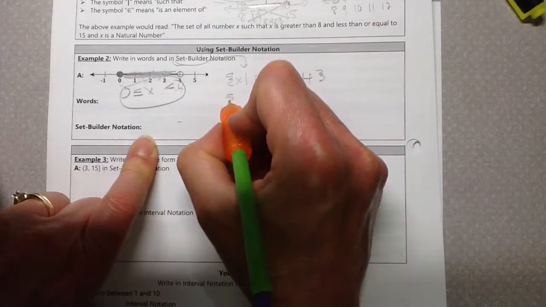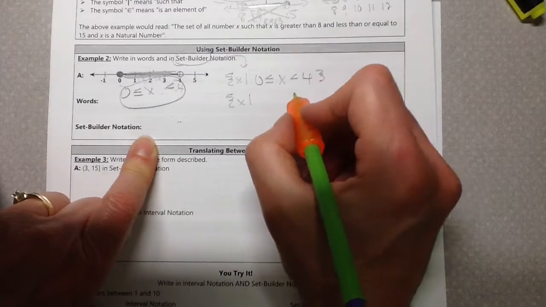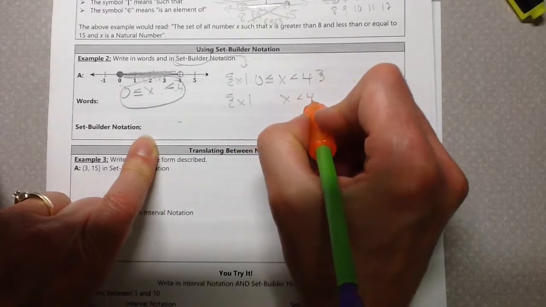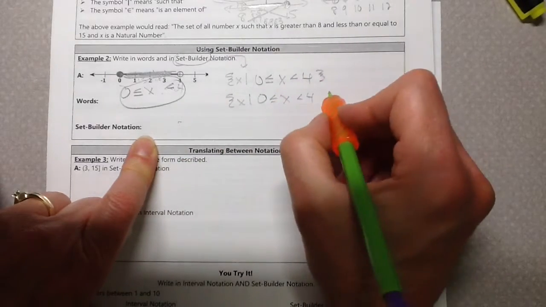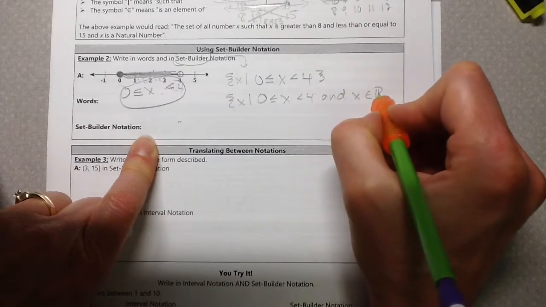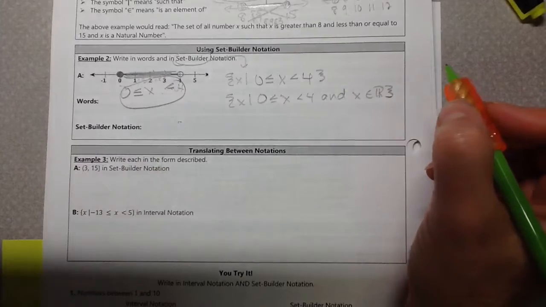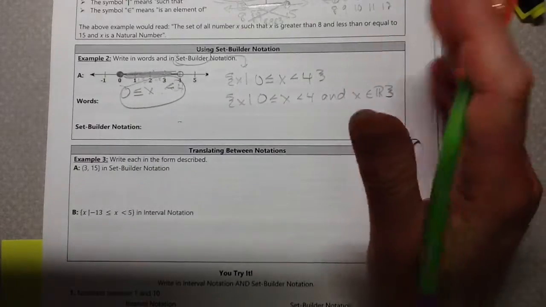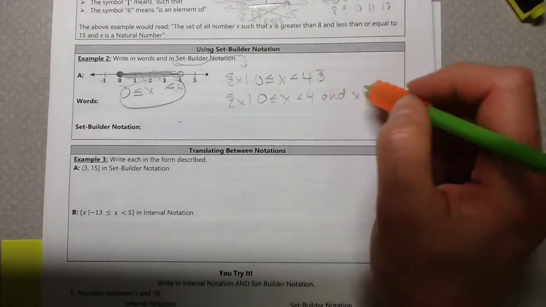Now, some people might write it like this: the set of all numbers x such that x is less than 4, greater than or equal to 0, and x is an element of the real number system because we're talking about every single number in between. So that's fine. I'll accept either one of those. You really don't need this.